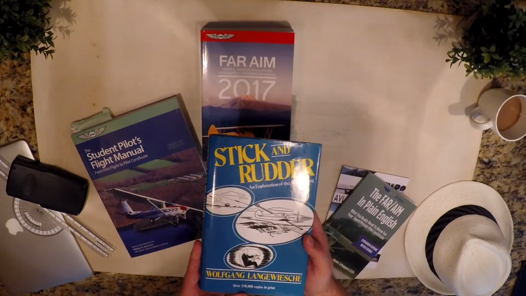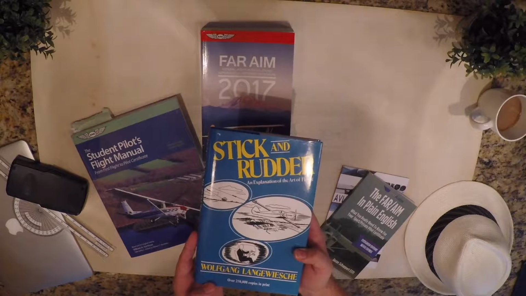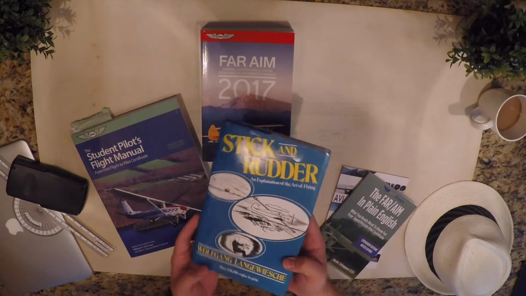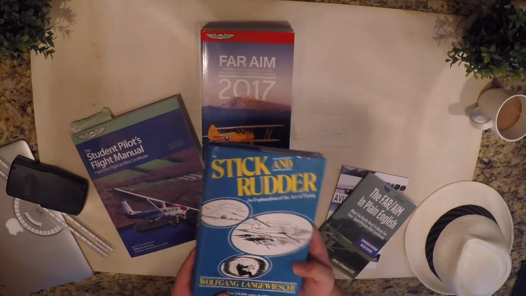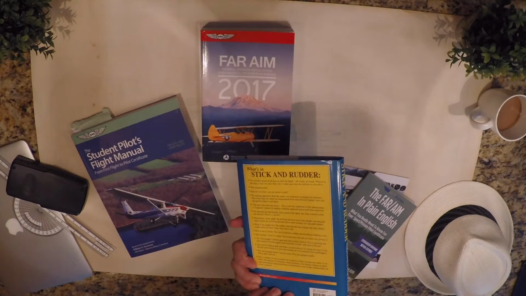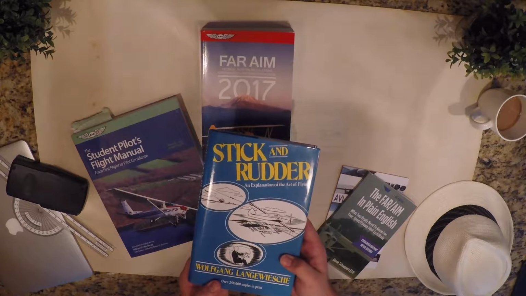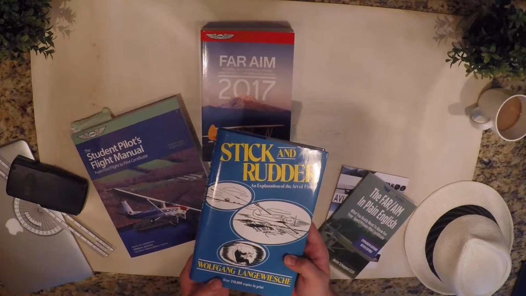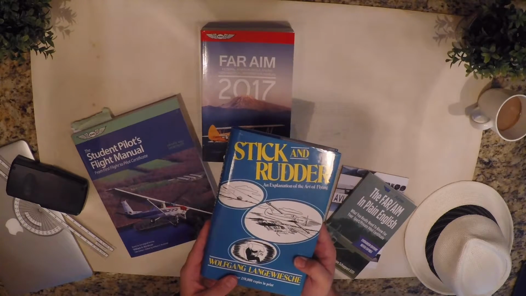Then we have Stick and Rudder by Wolfgang Langewiesche. I'm probably mispronouncing that last name. This one is a little bit different than the other books we just looked at. This was originally published in 1945, and its age shows. It's many decades old now. But it came highly recommended, and so I picked up a copy anyway, just to read through it.